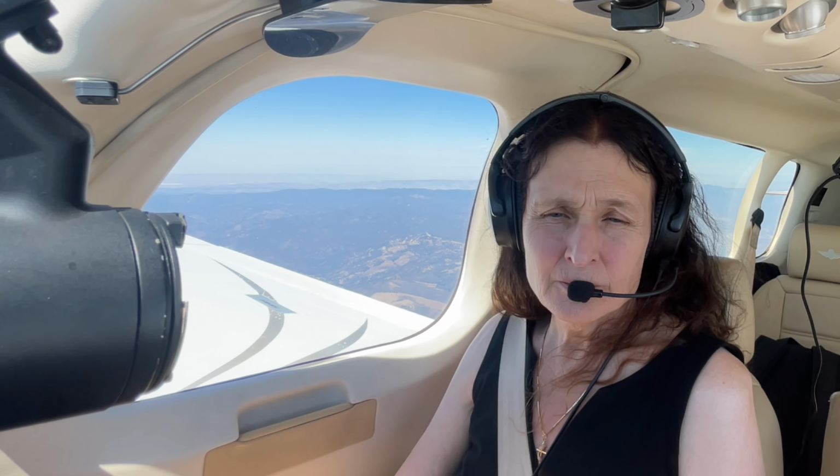And there we go again, making sure we have our cardinal headings. With the sun in my eyes, this wasn't a good choice. I can't really see the screen. I probably should use my compass, but we'll start coming in.